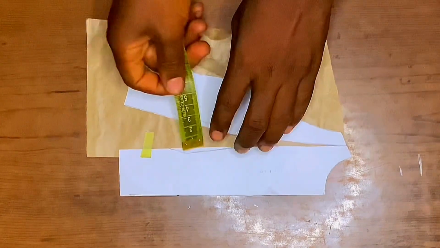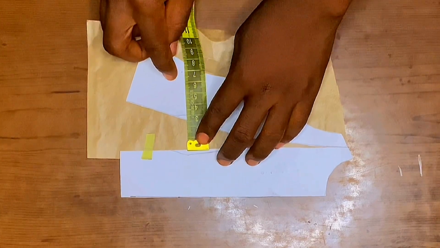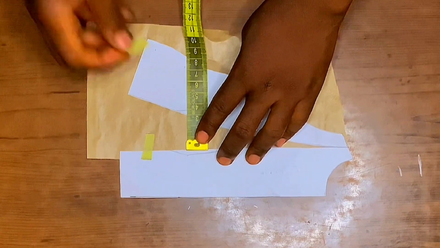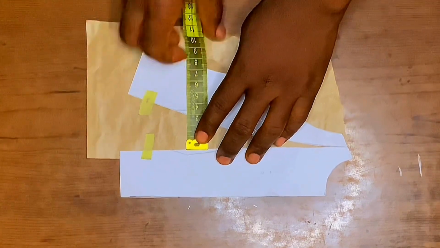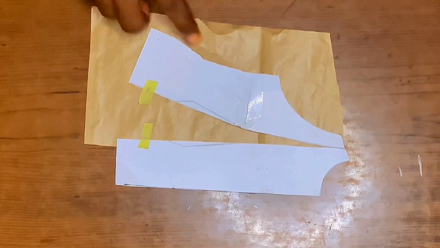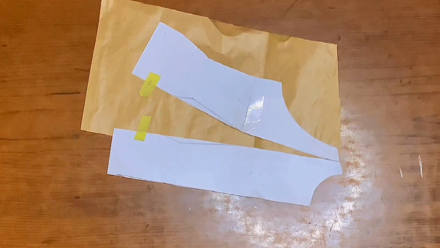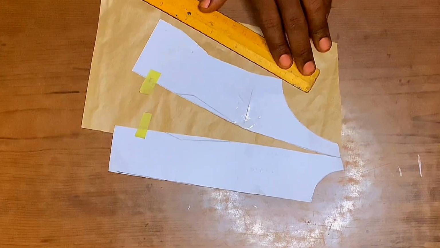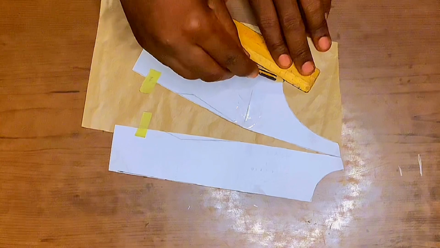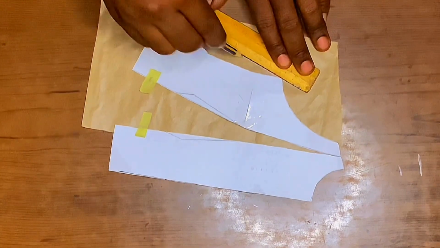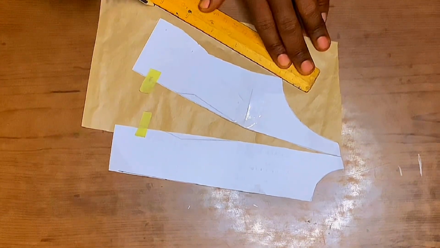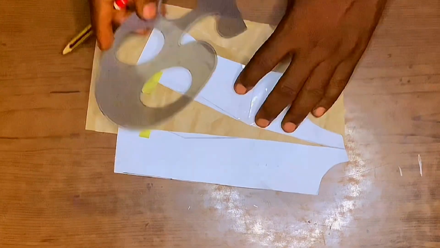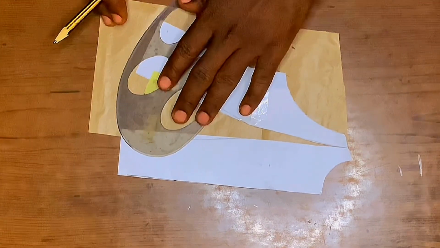We're going to measure, say, 10 inches at the waist area like this. You measure 10 inches, then you hold it down with your tape like this. At this point here, you're going to draw a straight line from the end of your armhole like this. You would draw a straight line, and then using a curve, you connect it to the hem of your dress.